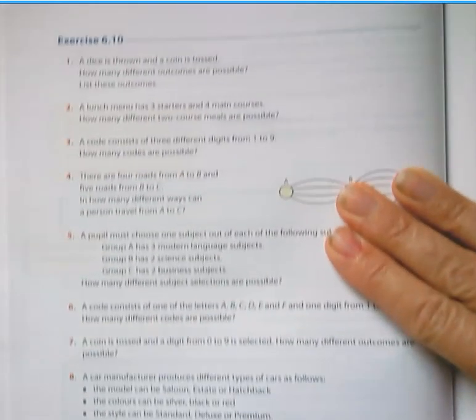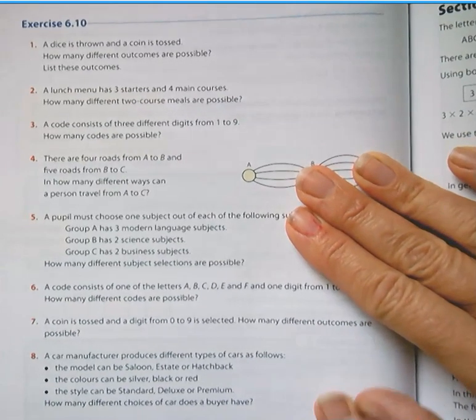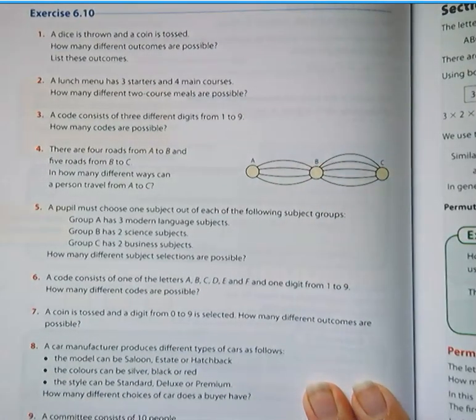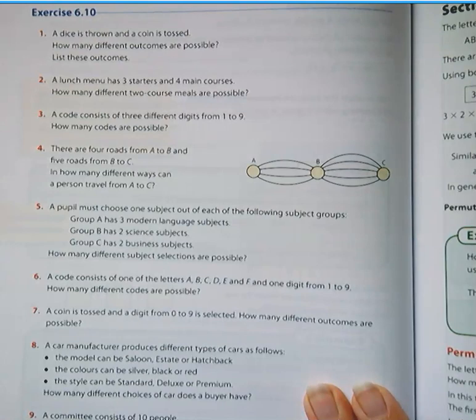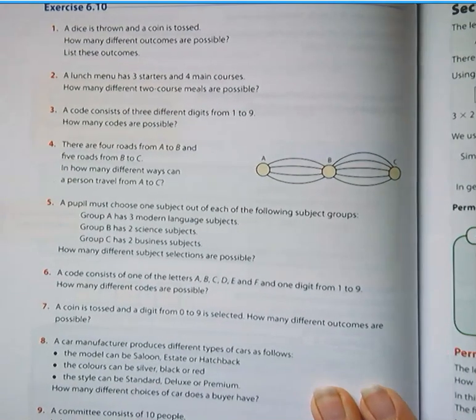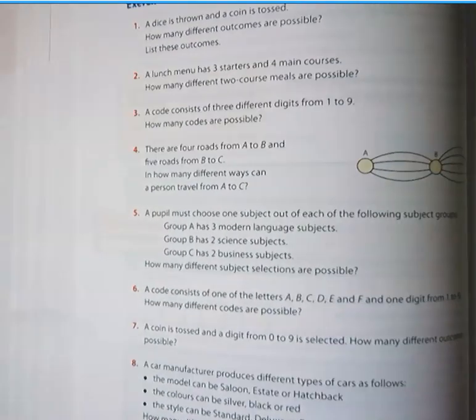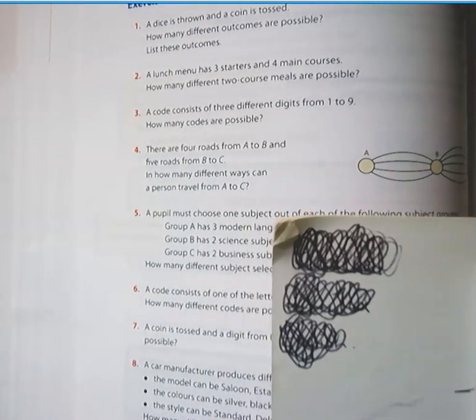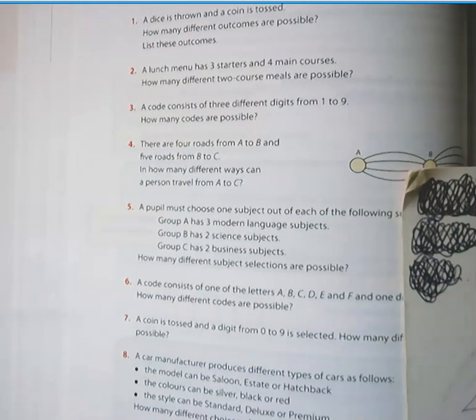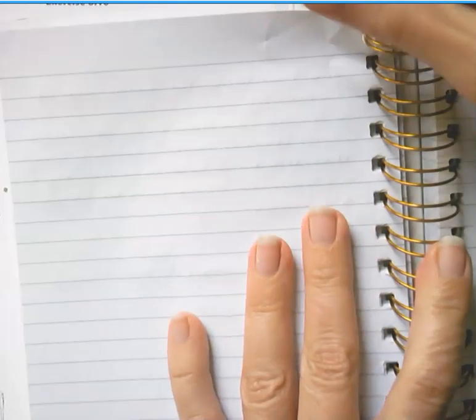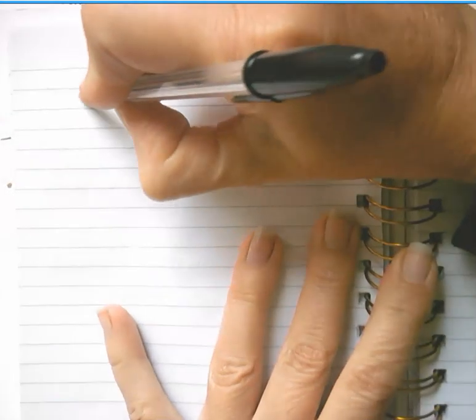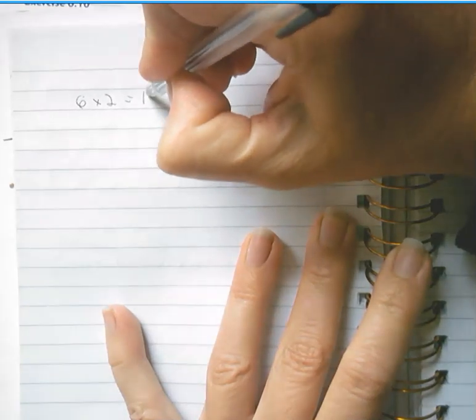Okay, so from the book, it says, a dice is thrown and a coin is tossed. How many different outcomes are possible? And it lists the outcomes. So a dice is thrown. How many sides have you got on your dice? Okay, so you've got 6 possibilities. And how many sides have you got on a coin? You've got 2. So throwing your dice and tossing the coin, you'd have 6 by 2, so you'd have 12 ways.